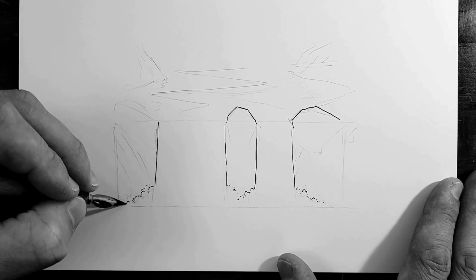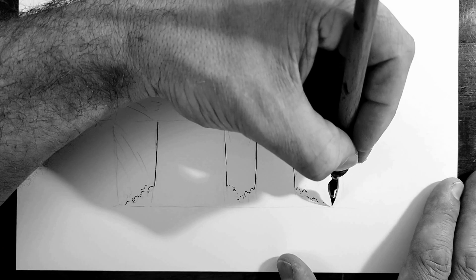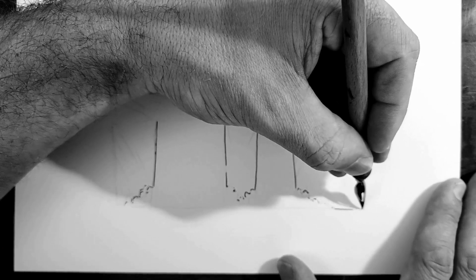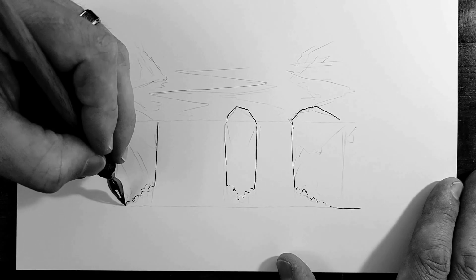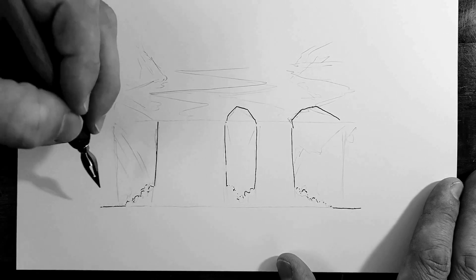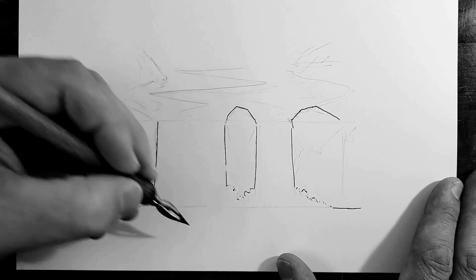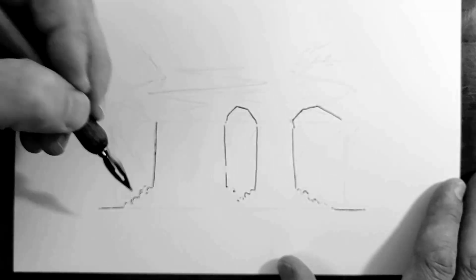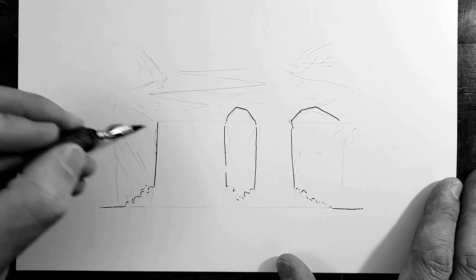Just dots and curved lines, nothing too crazy there. I'm also going to draw just a little bit of this flat surface of the pool here. It's not going to be perfectly flat because there will be ripples, but just to establish that plane, I'm just going to ink that.